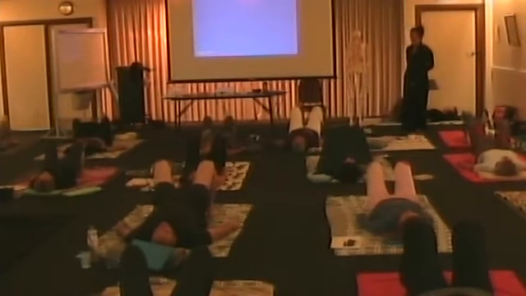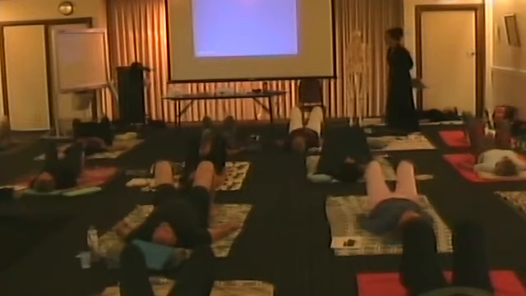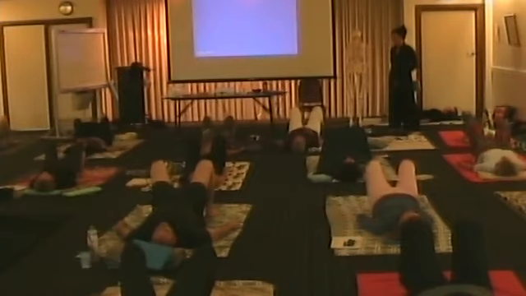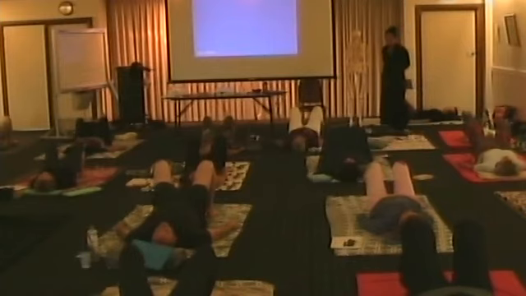Tailbone, sacrum, 5, 4, 3, 2, 1. Quickly glide them back down, one by one, with the L1 first.